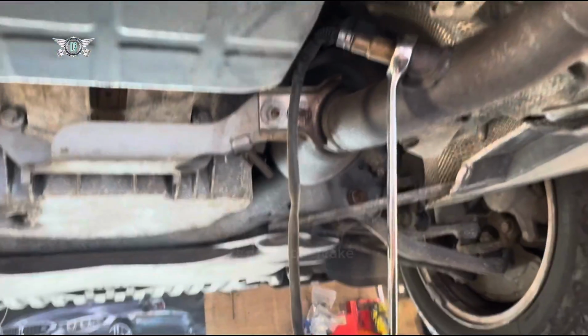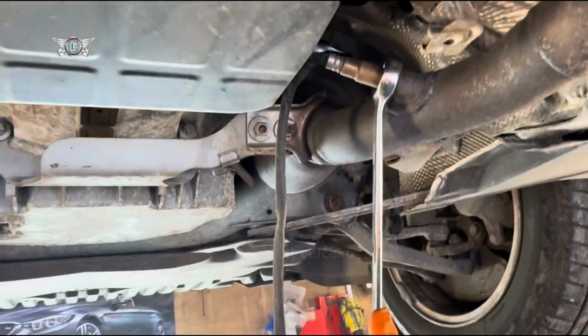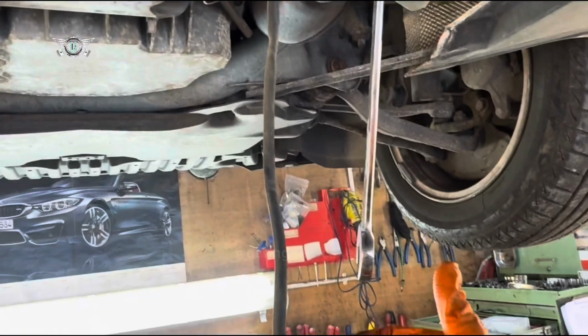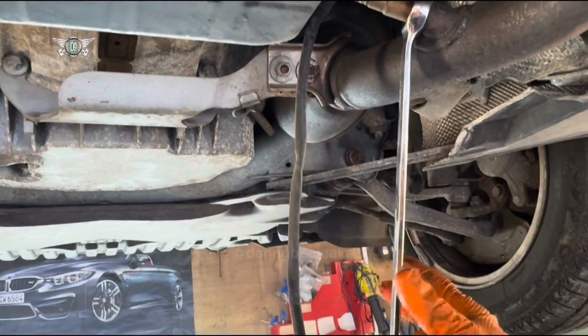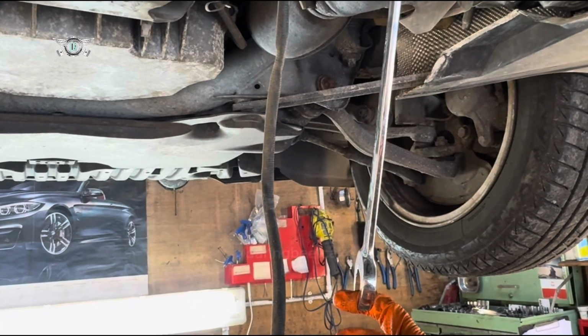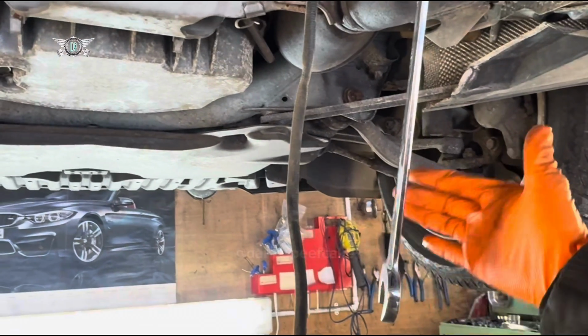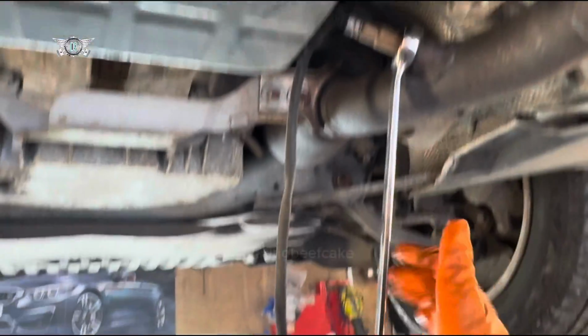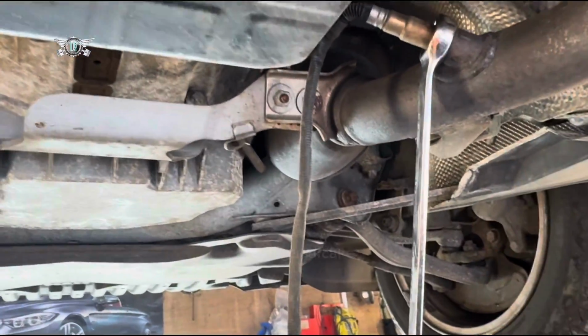Anyway, so now we have to undo this. It's gonna be hard. You're gonna need maybe another bar here, or if you haven't got a bar, maybe another wrench you can hook to this one, or even use a hammer, hit it here, and that should loosen it. My exhaust is hot, so I'll give it a go.